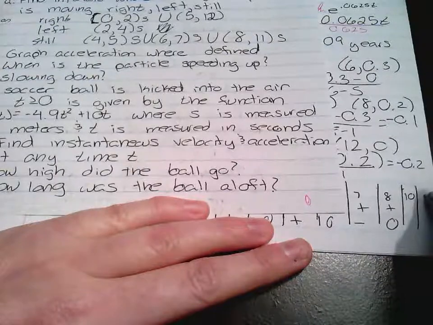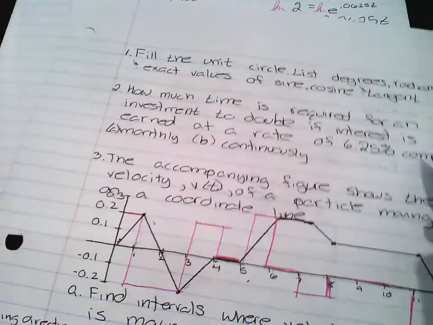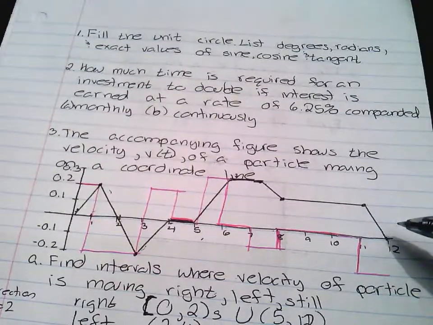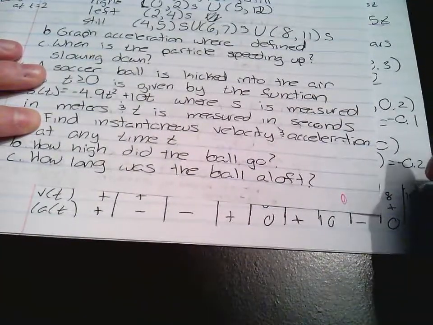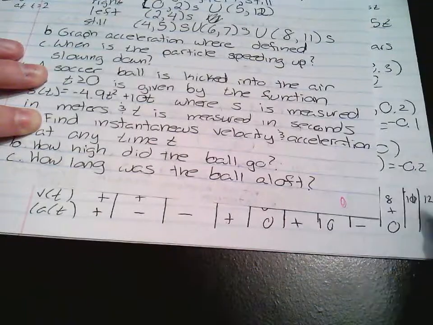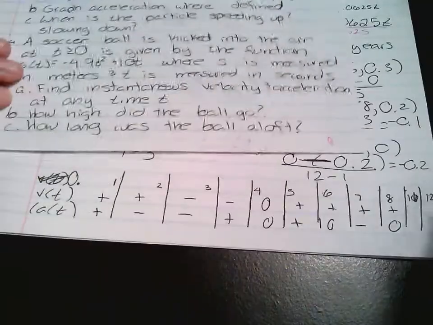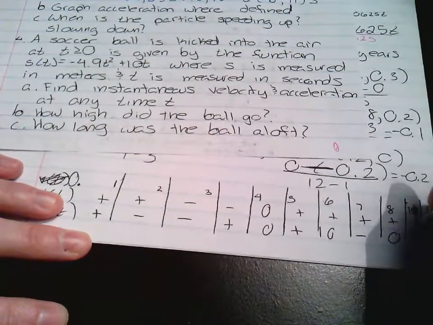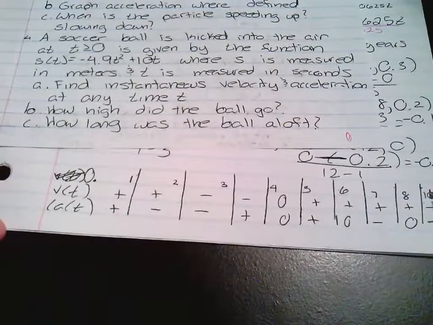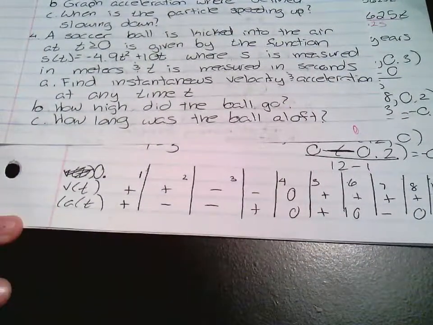Oops, this is supposed to be 11, not 10. And then from 11 to 12, you have positive velocity, negative acceleration.